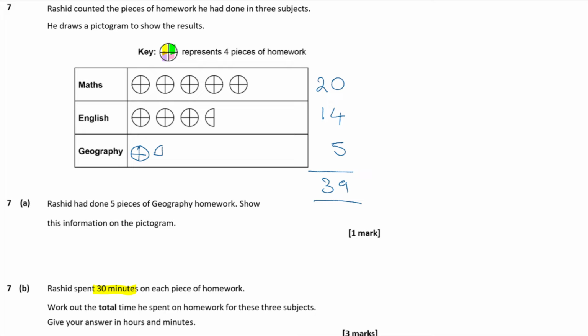So if I divide 39 by 2, it should tell me how many hours it took then, shouldn't it? So 39 pieces of homework divided by 2, what's that? Well, if it was 40 and I divide it by 2, I'd get 20. So if it's 39 divided by 2, I'm going to get 19.5, aren't I?